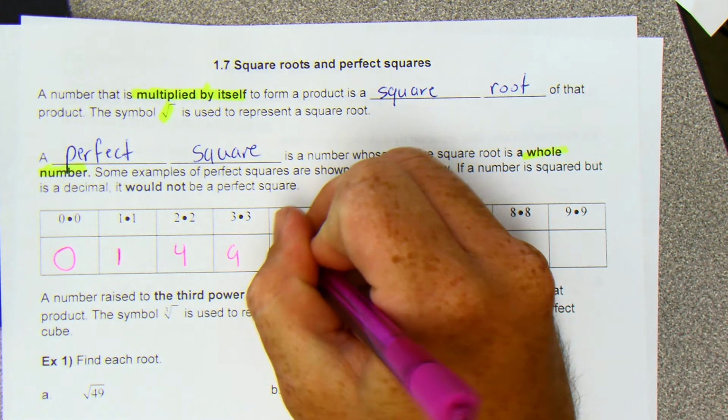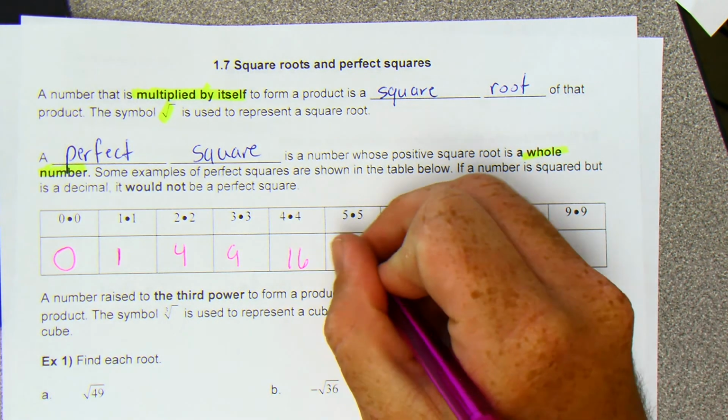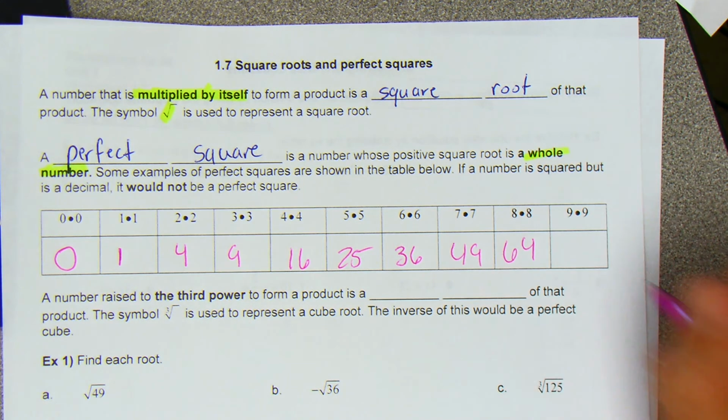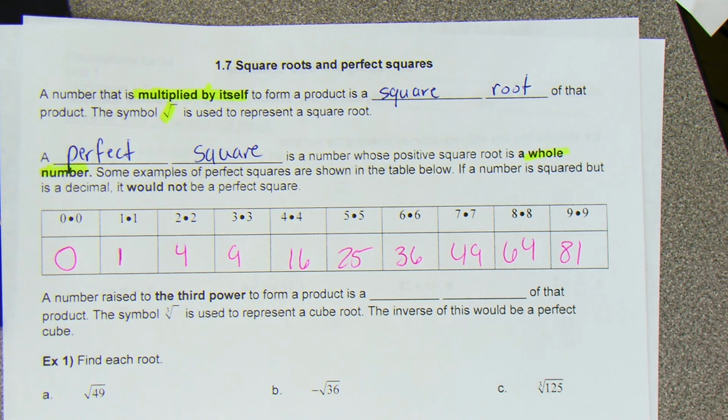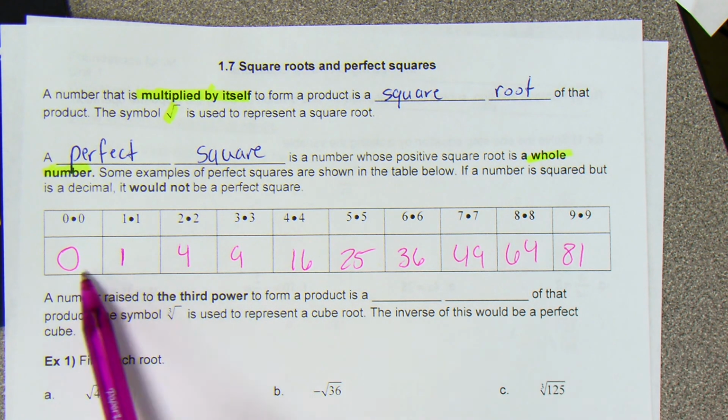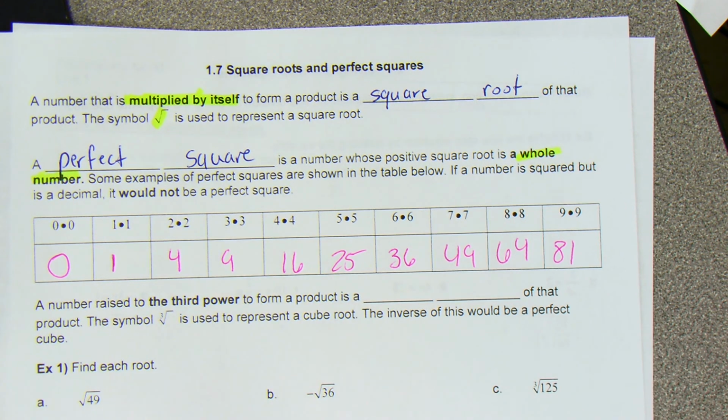Okay. 4 times 4 is 16. 5 times 5 is 25. 6 times 6 is 36. 7 times 7 is 49. 8 times 8 is 64. And 9 times 9 is 81. Okay, so now, as you can see on this chart, we have a list of perfect squares. Now, every number that's in this magenta color is a perfect square. So 0 is a perfect square, 1 is a perfect square, 4 is a perfect square, 9, 16, 25, 36, 49, 64, and 81 are all perfect squares. And that just means if we put them in a calculator and took the square root of them, we would get a whole number, okay?